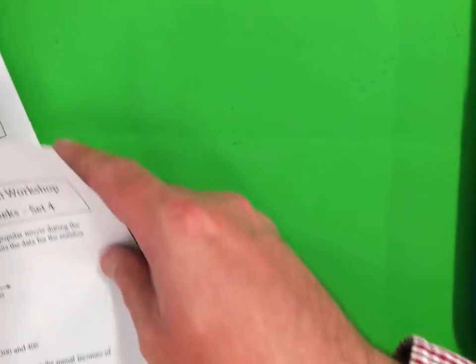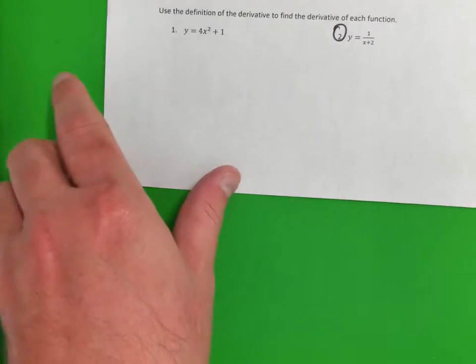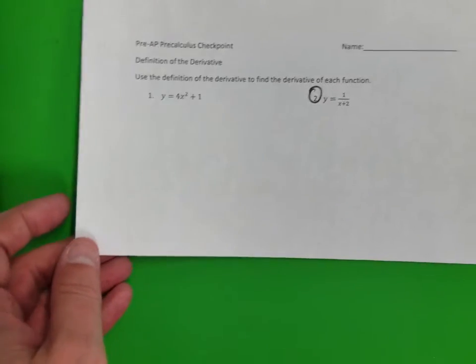All right. We took our tree quiz. Now let's review our checkpoint. Let's talk about this because you're going to have a quiz on Thursday on formal definition. Thursday.